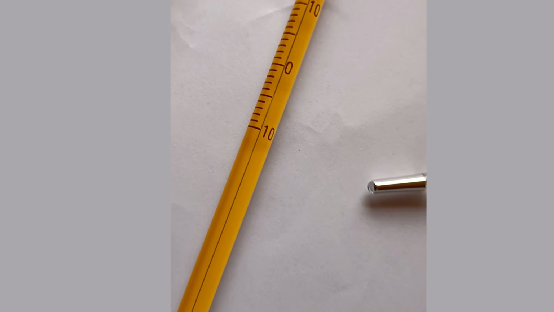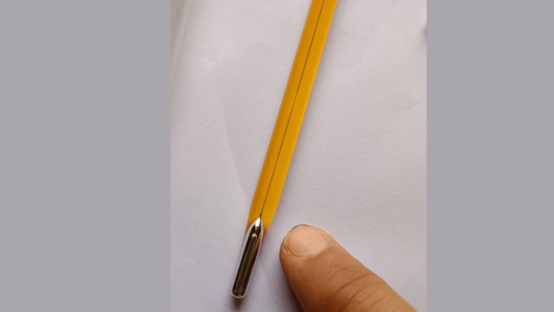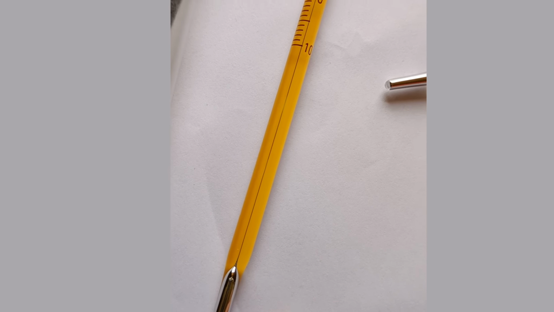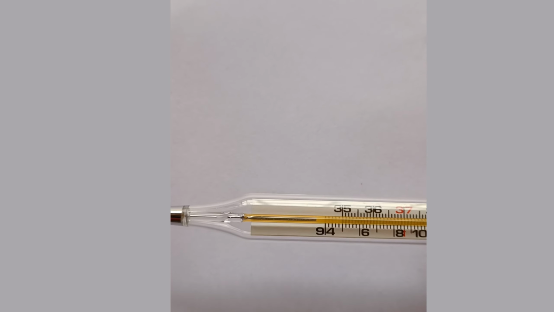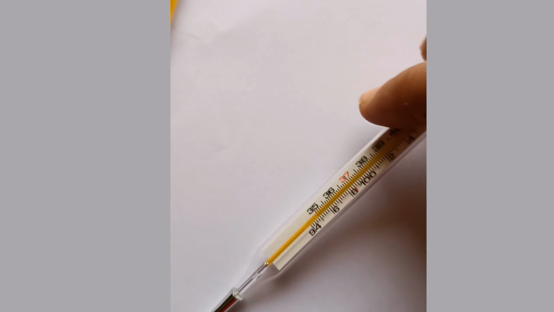But unlike this, in the laboratory thermometer, you can see there is no kink. There is no kink, and as a result, whenever you want to take the temperature through a laboratory thermometer, you have to always dip the tip in the substance whose temperature you want to know. If you just take it out, the mercury level will fall from here, and you will not get the right temperature. So this is actually the basic difference between the clinical thermometer and the laboratory thermometer.